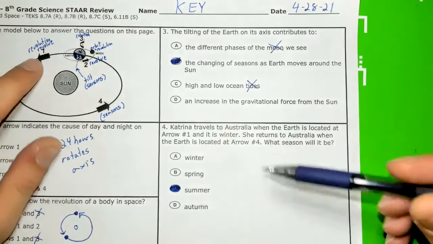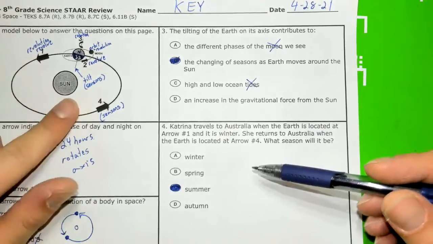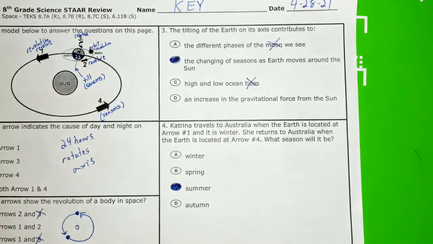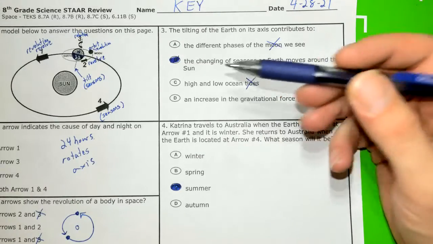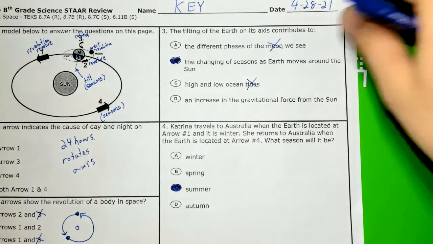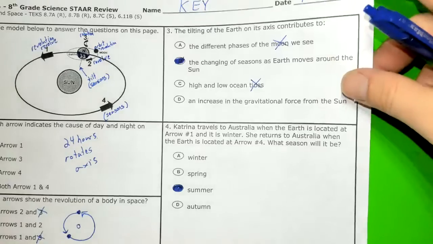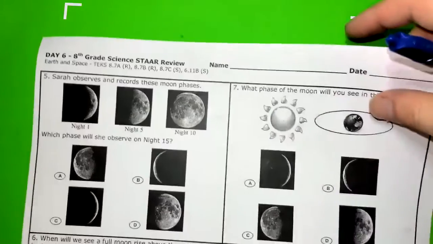Basically, guys, this is halfway through the year, and we know that our seasons change. It's just going to be the opposite season. If she was in spring here in Australia, then she would be in fall when she went on our next vacation. All right, moving along.